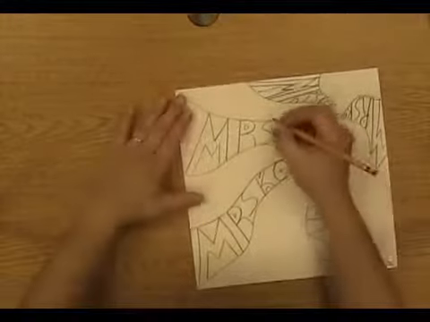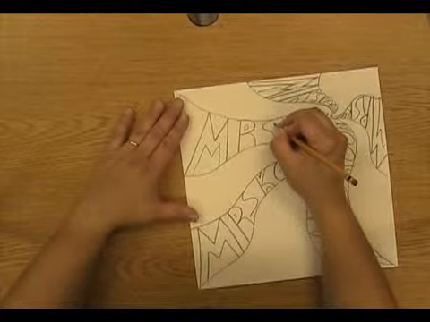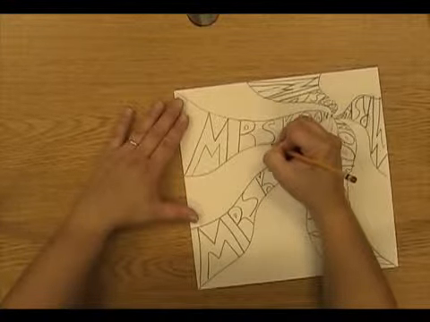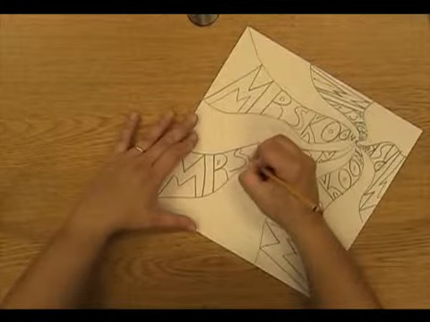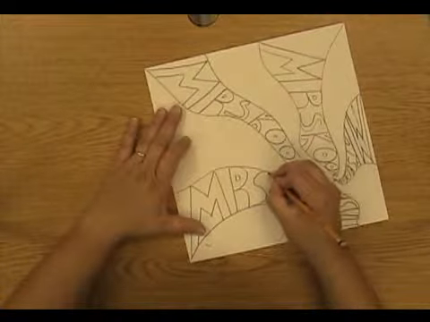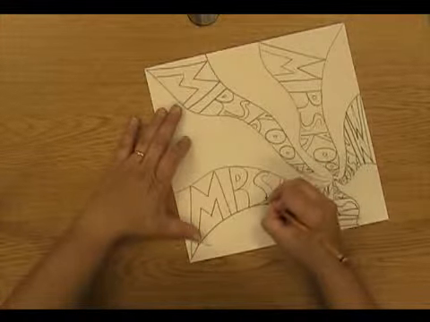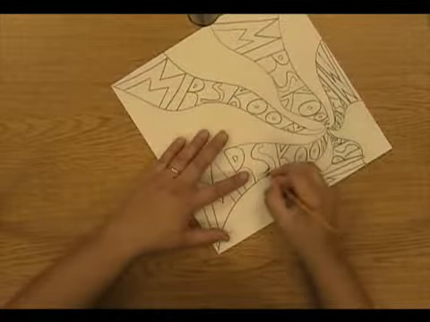Alright, and then the S is a little bit tricky. What you do is you just draw a line down and curve it around. Draw a line down and curve it around. And if you need to bring this up a little bit and then erase, you can do that.